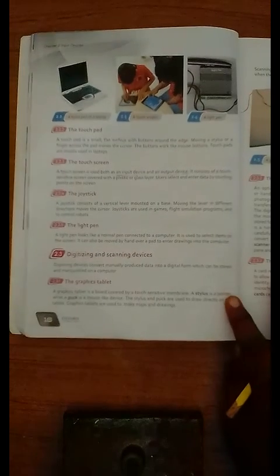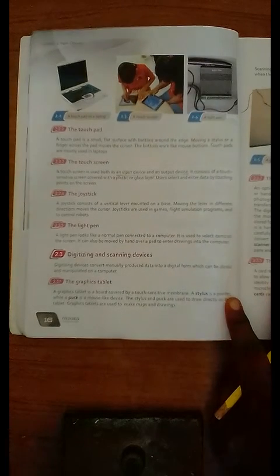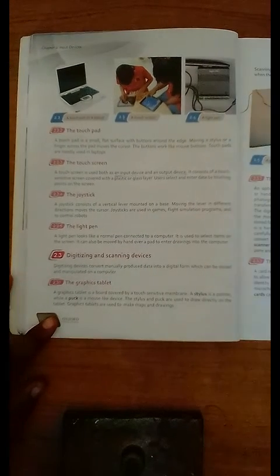Dear students, in the last lecture we discussed some pointing devices. One of them we discussed was the mouse, and today we are going to discuss some other pointing devices. Number one is touchpad. Number two is touch screen. Third is joystick, and fourth is light pen. The devices that I have just named are known as pointing devices. Pointing devices are used to move the cursor in any direction.